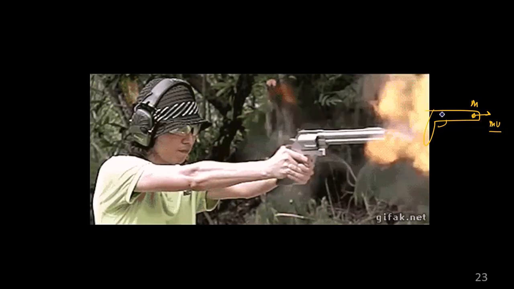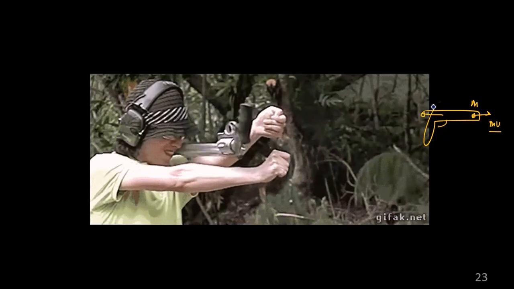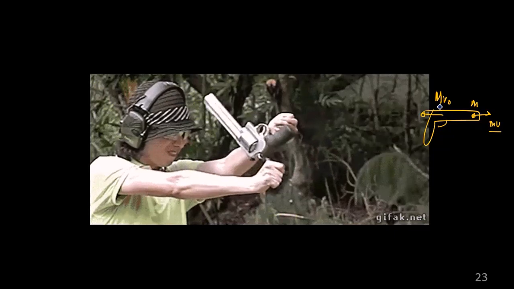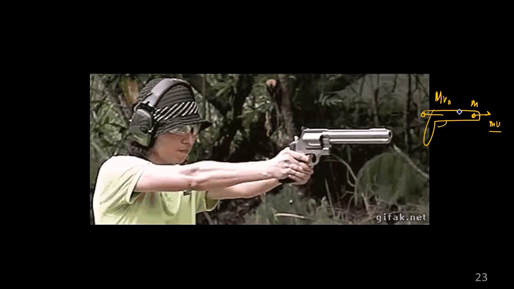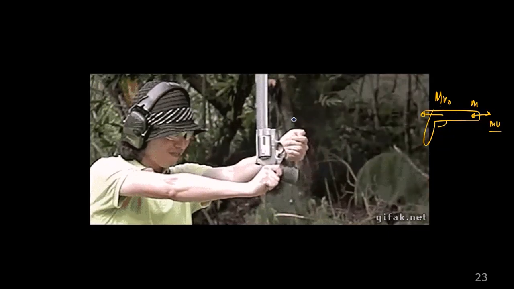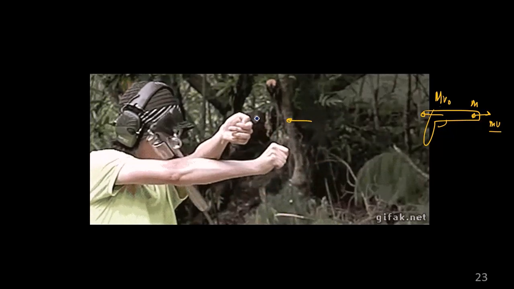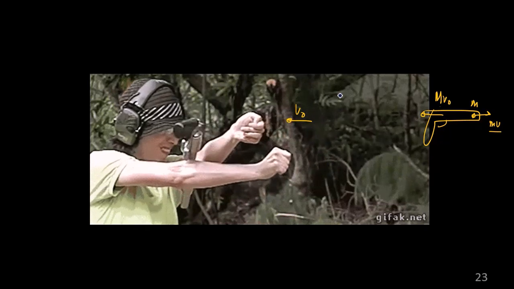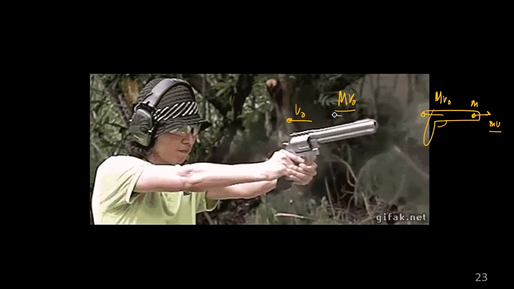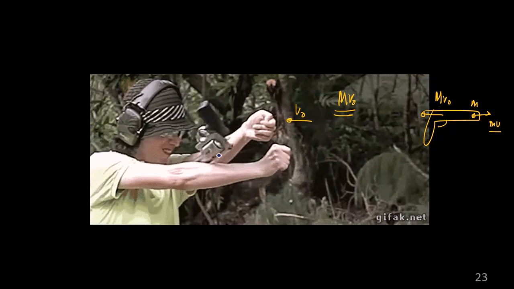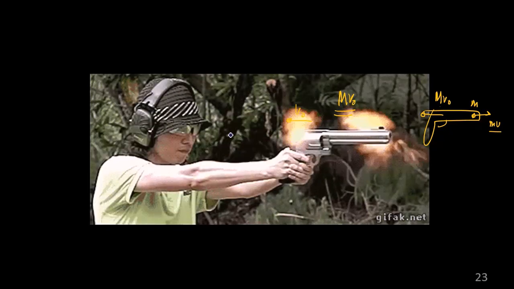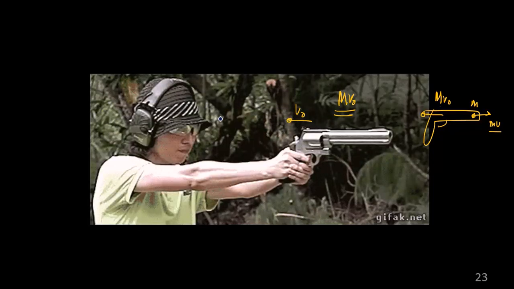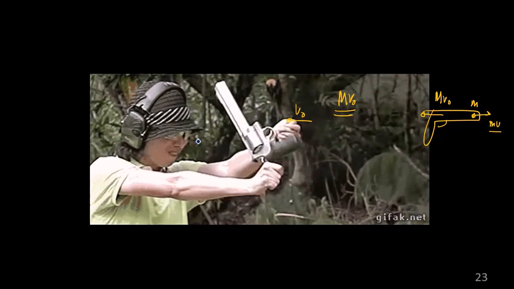Similarly, the gun is being recoiled in the opposite direction, having some, let us say, capital M into V naught. So capital M is the mass of the gun, and V naught is the velocity with which the gun is moved back. So after firing, the gun is moving with the velocity V naught. So capital M into V naught is the momentum of the gun. If the gun is quite large, then the momentum is also quite large. So the momentum is always being transferred from one body to the other body.